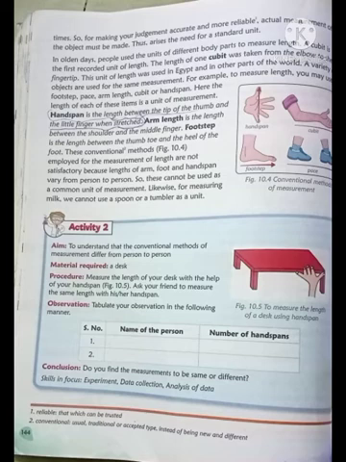A variety of objects are used for the same measurement. For example, to measure length, you may use footstep, pace, arm length, cubit or handspan. Here the length of each of these items is a unit of measurement.